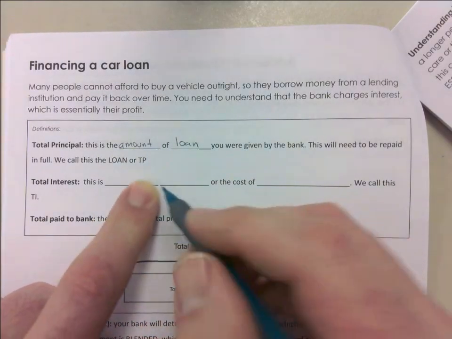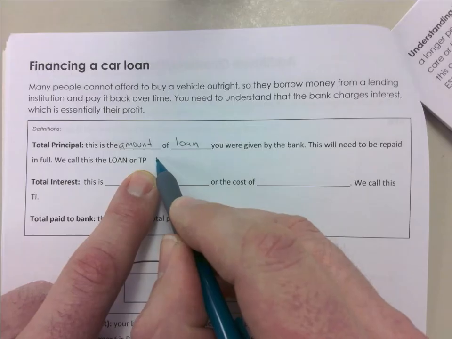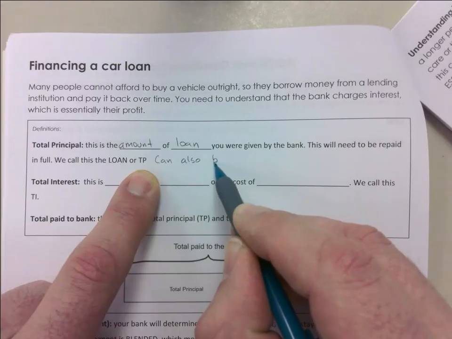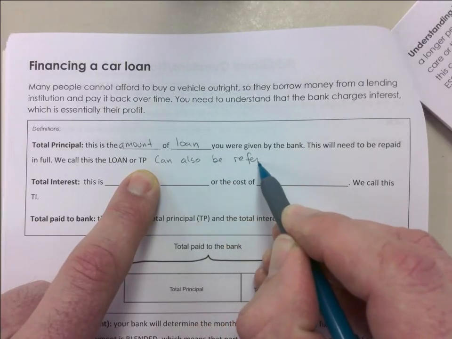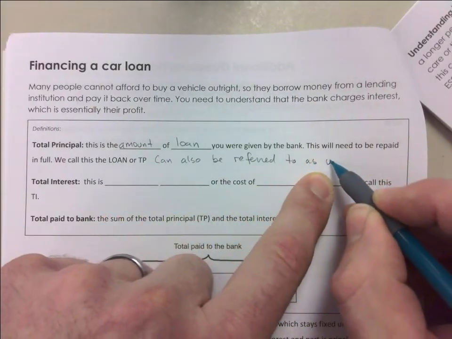It also becomes the unpaid balance at times. It can also be referred to as unpaid balance.